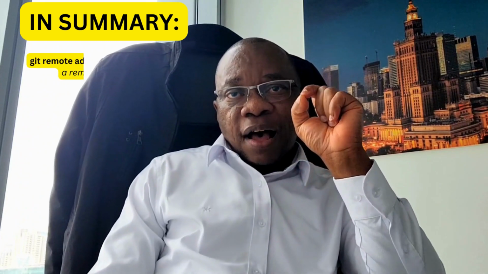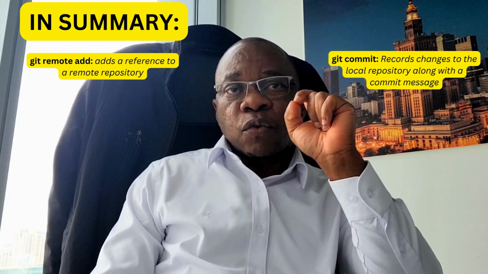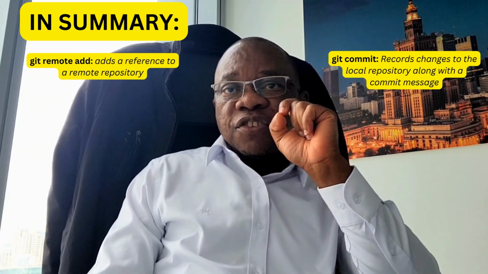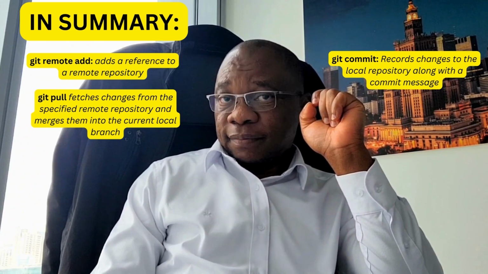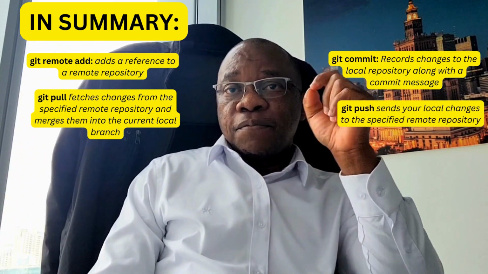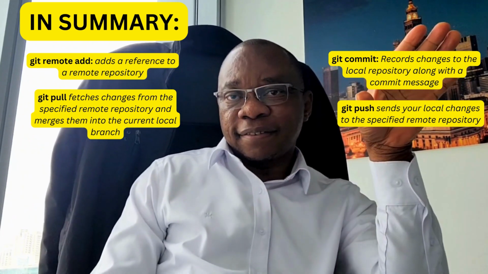Now, to summarize all this, git remote add adds a reference to a remote repository. Git pull fetches, while git push sends.